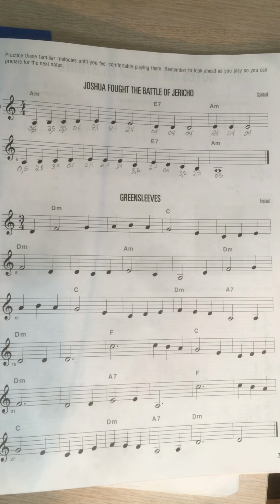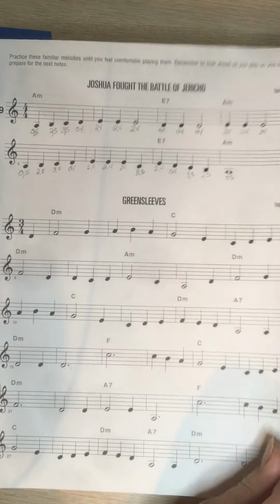So for A7, I'm going to play A and E alternating. And for E7, I'm going to play E and B alternating. 1, 2, 3, 4. 1, 2, 3, 4. So there's one example of that, and it gives you a nice bass line automatically there.